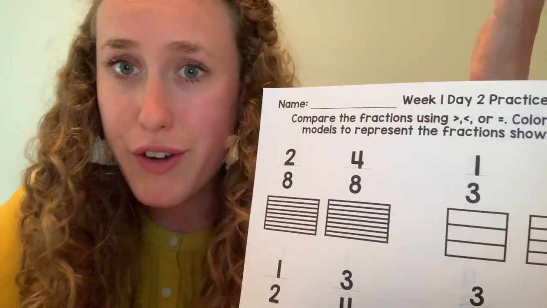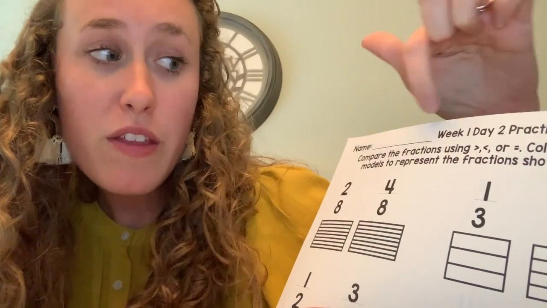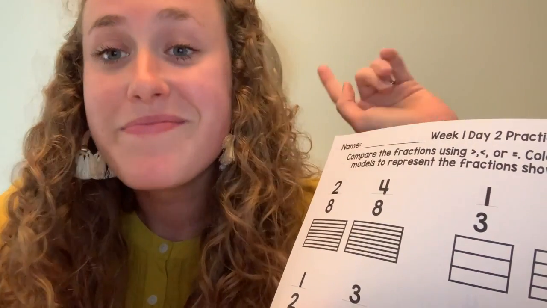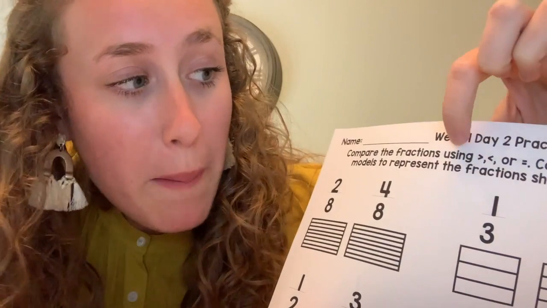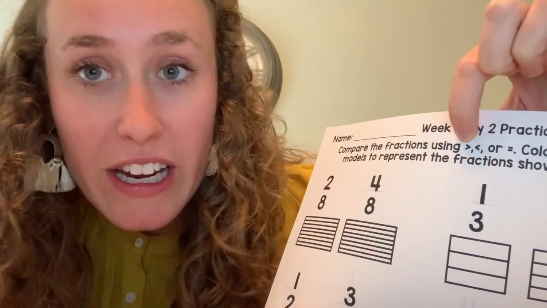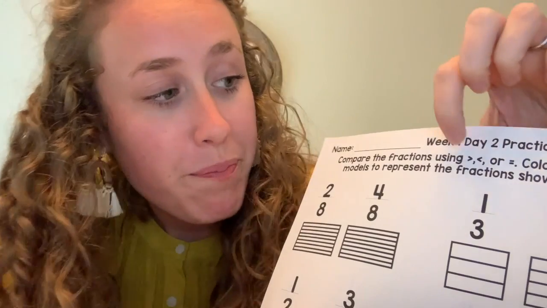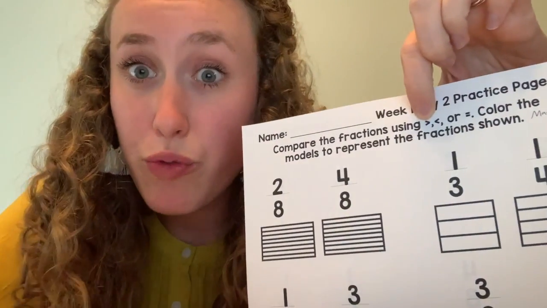All right, folks, you should have your supplies, and so we are gonna get started. Talking about comparing fractions today is basically, we're just trying to see which fraction is bigger, which fraction is smaller. So we're gonna start here, and we're just gonna follow the directions together. Compare the fractions using, oh, what are those signs? Let's go through them. Okay, this first sign here looks like that, right there. This sign means greater than.